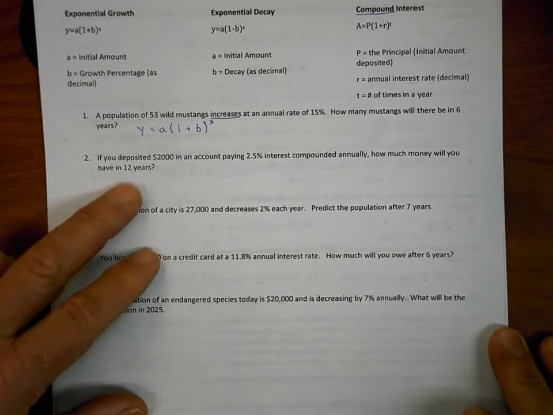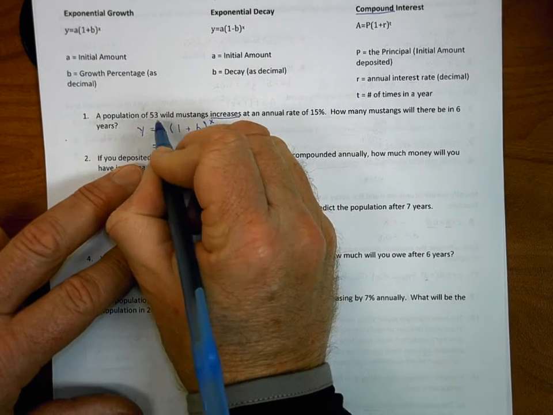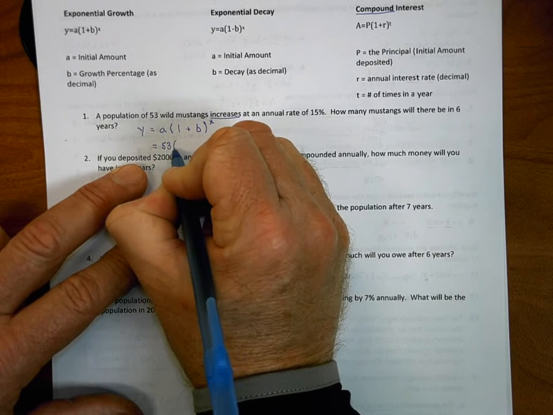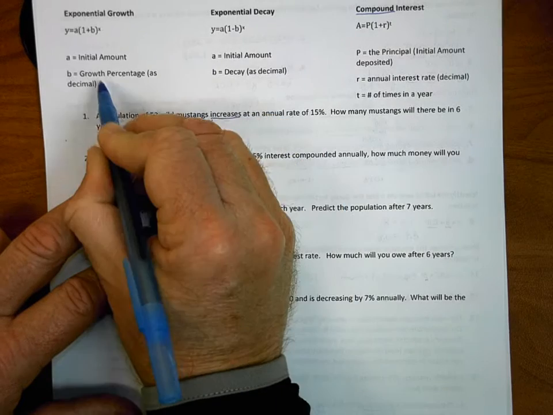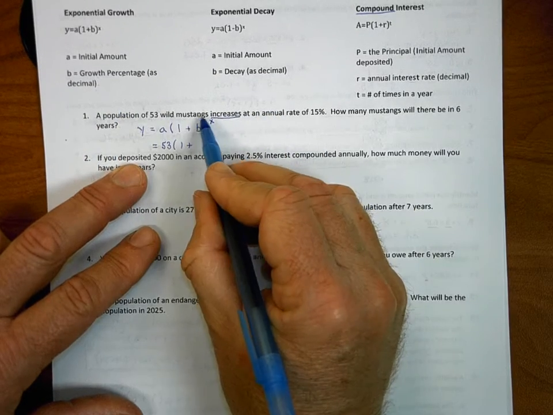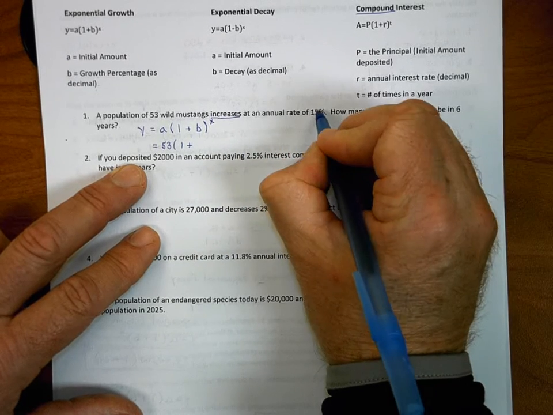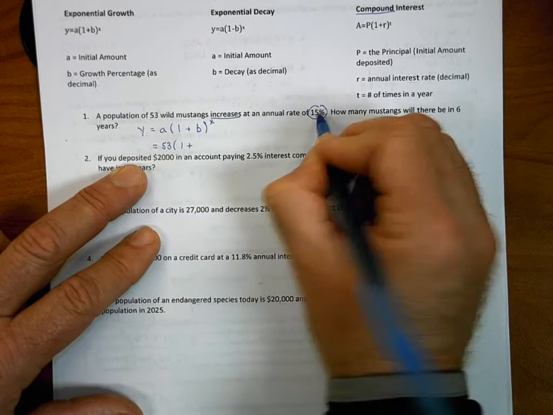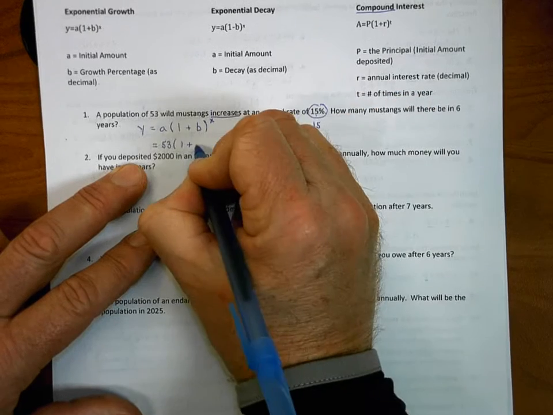Okay, so all I'm going to do is substitute in the values. A is my initial amount, which is 53. That's what my population started at here. Then I'm going to go quantity 1 plus, and now B is your growth percentage as a decimal. So you can see the population is increasing at an annual rate of 15%. So this is going to be your B value, your growth percentage, but you need to change it into a decimal. 15% is 0.15.